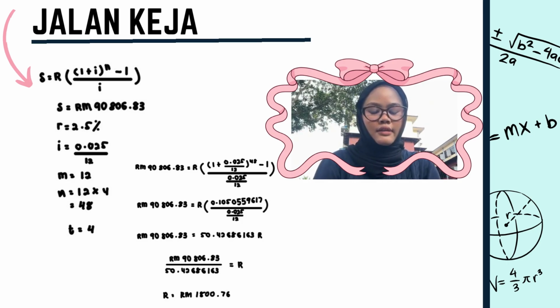So you calculate it, and you will get RM 9,806.83 equals R bracket 0.1050559617 divided by 0.025 divided by 12 bracket.